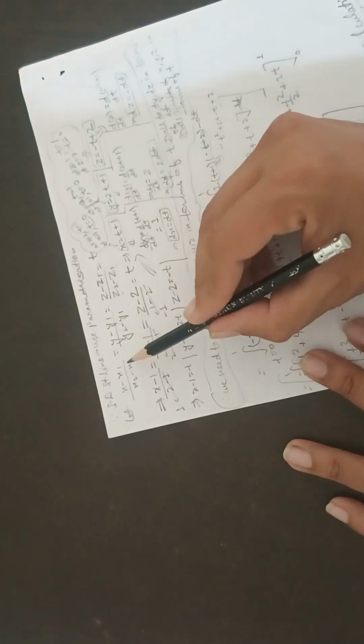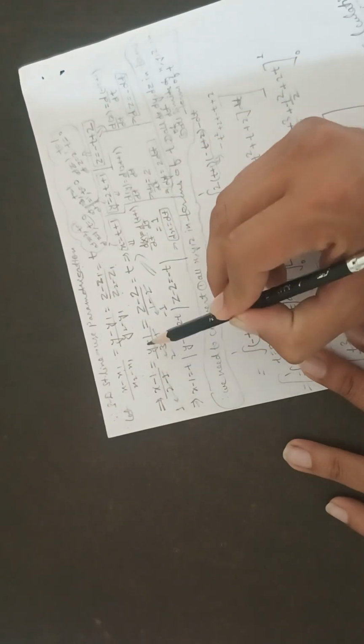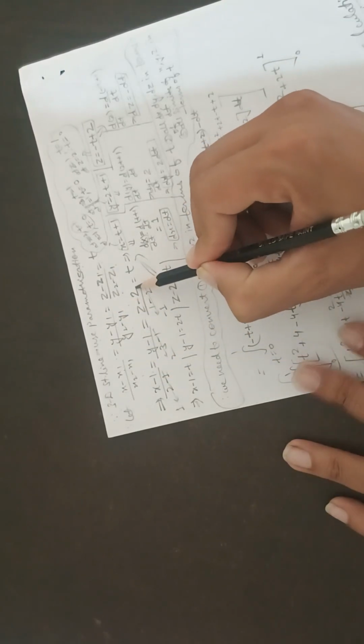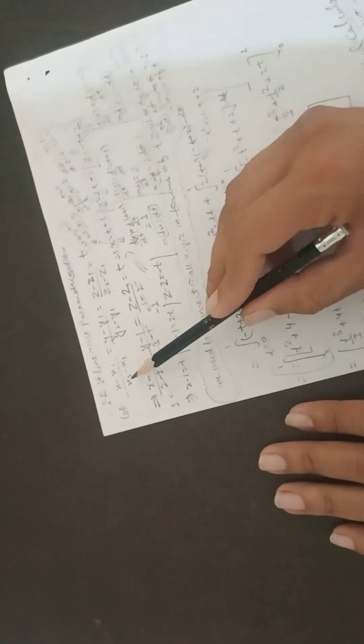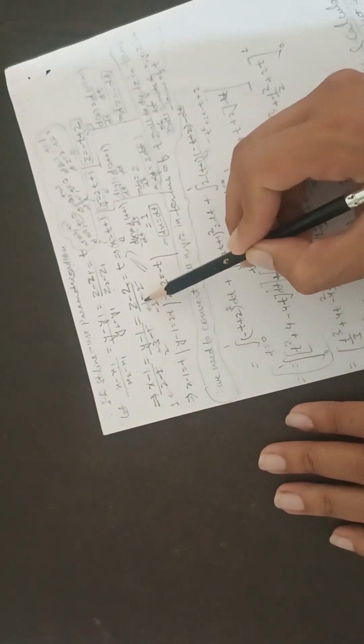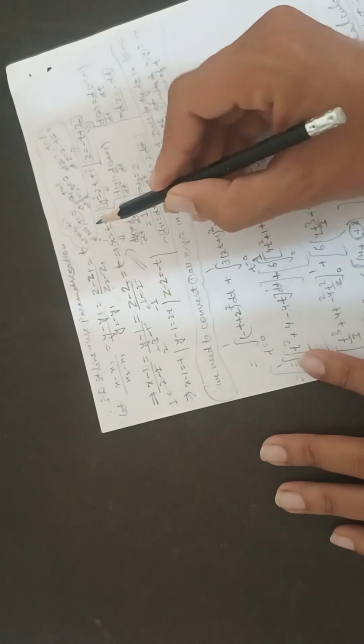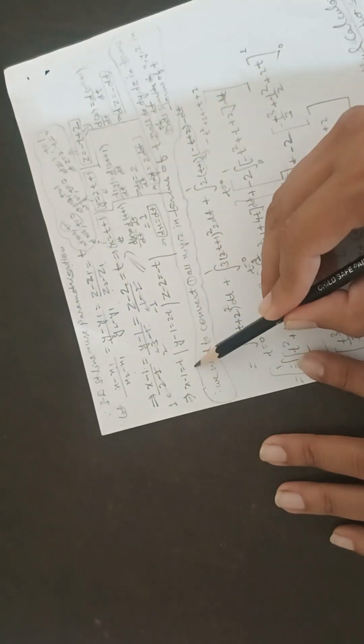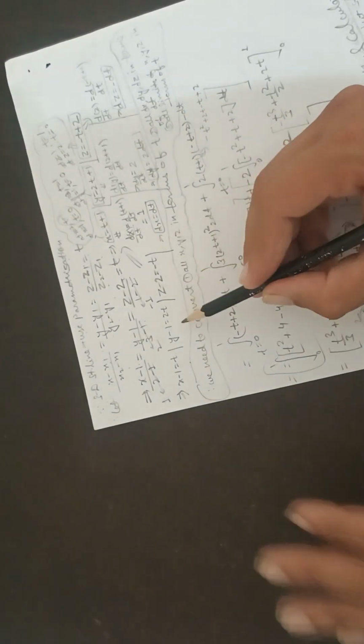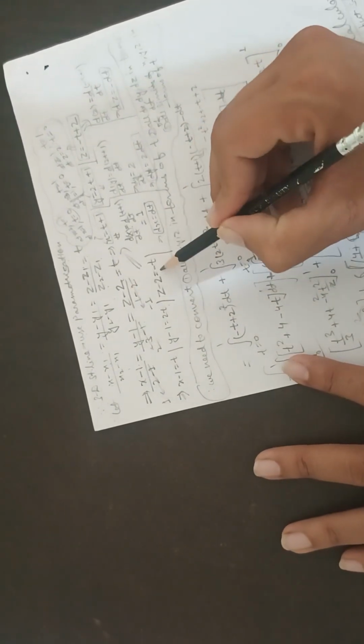Okay, so now we have x1 y1 z1 as 1, 1 and 2. This is x1 y1 z1, this is x2 y2 z2, and then x2 minus x1 is 2 minus 1, 3 minus 1 and so on. And we equate them all to t, so basically we get x minus 1 is equal to t, y minus 1 is equal to t, z minus 2 is equal to minus t.